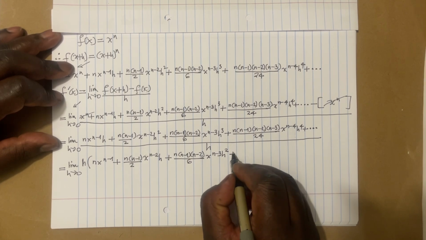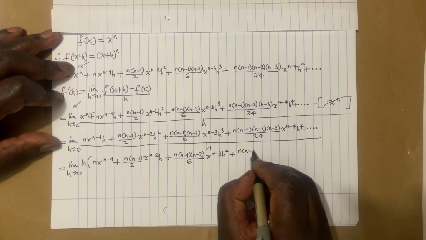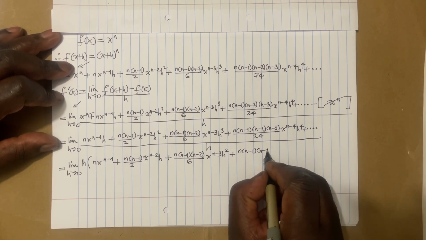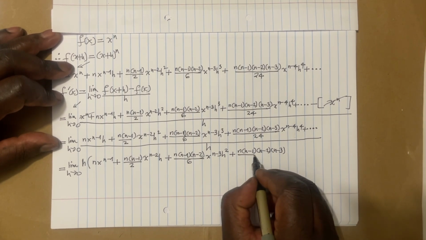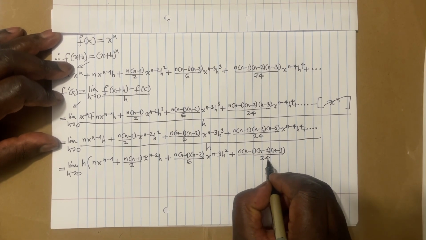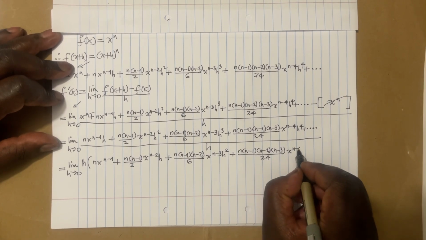And then plus n minus 1, n minus 2, n minus 3 all over 24 x power n minus 4 h power 3.